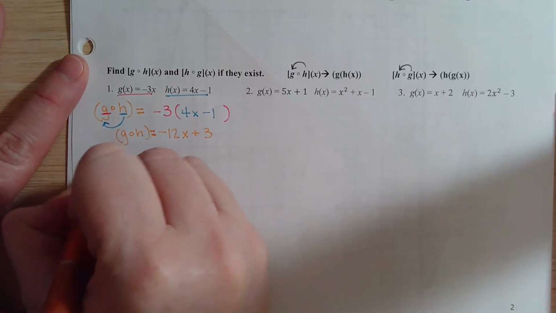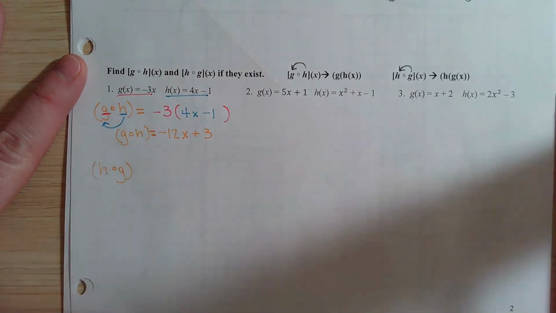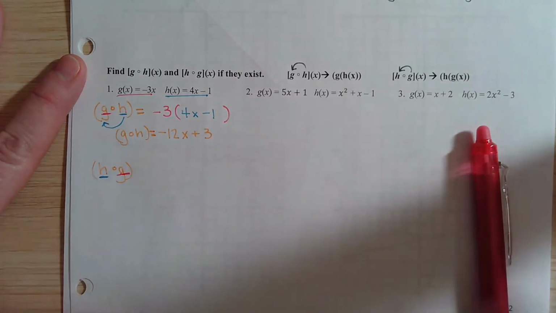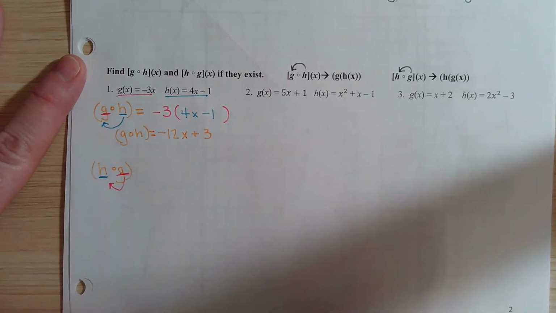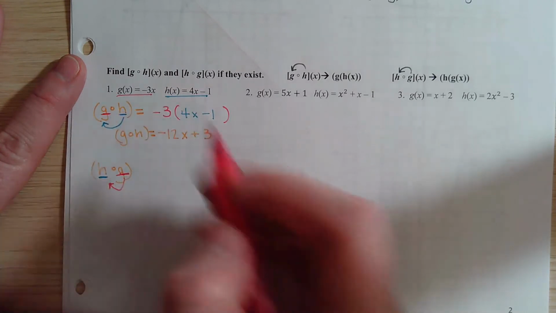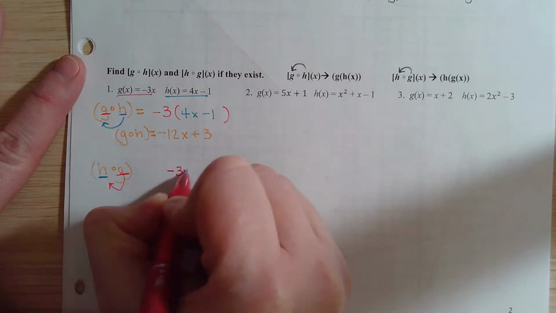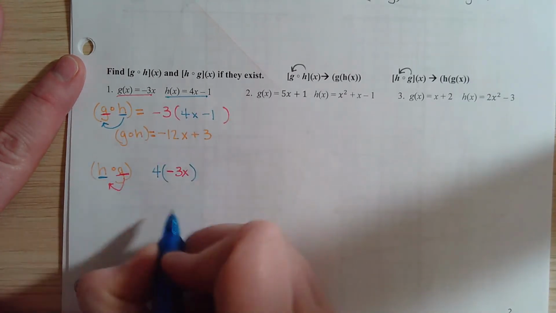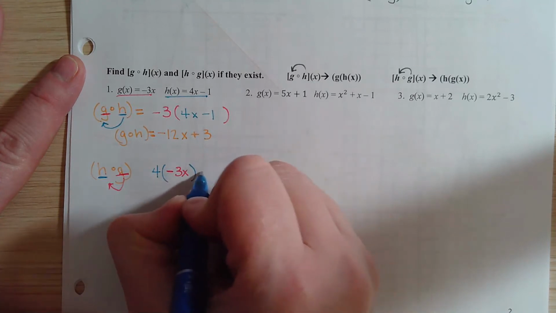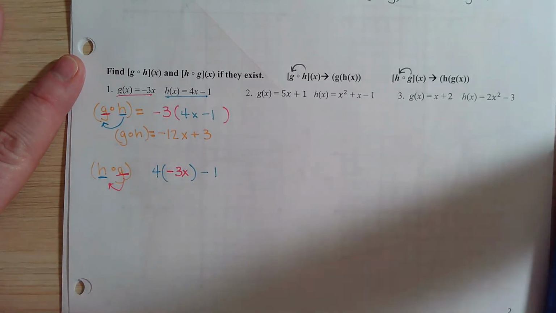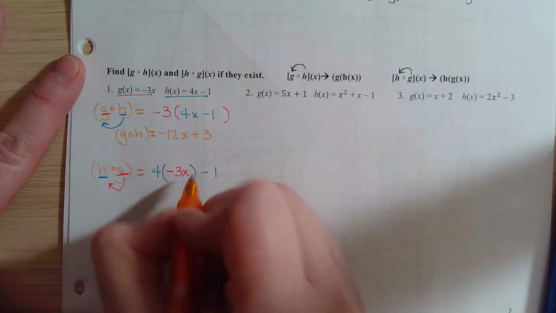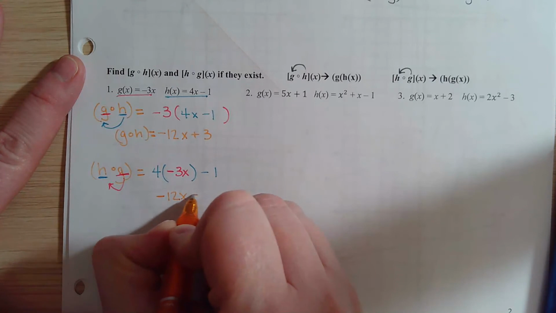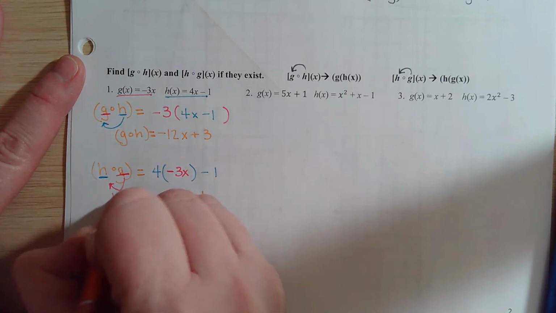So h composite g is doing the same thing but backwards. We have our red function and then our blue function, and we're going to take our red function and plug it into h. The red function is negative 3x, so I'm going to write down negative 3x here where I want the x to be. And then I have 4x, so negative 3x is in for x, minus 1. I'm going to distribute this. 4 times negative 3x is negative 12x. And then I don't multiply anything, so just minus 1. So this equals h composite g.